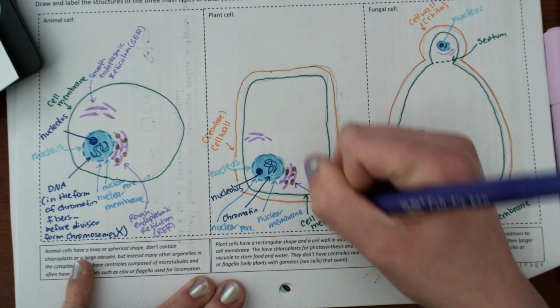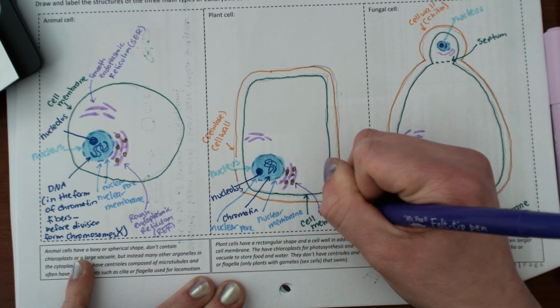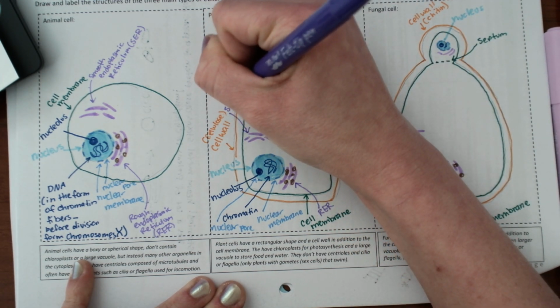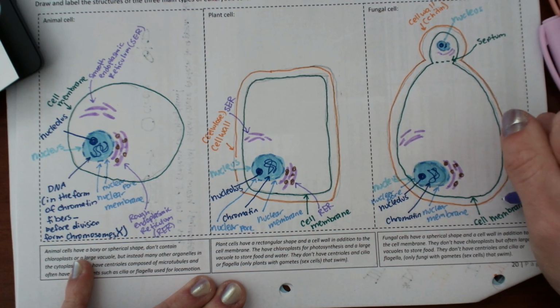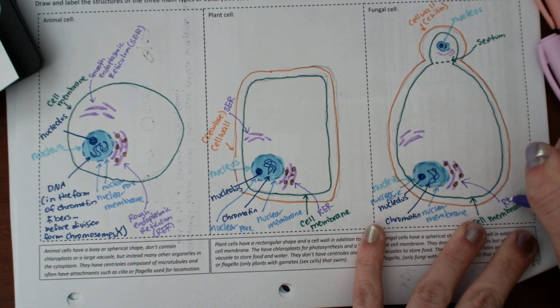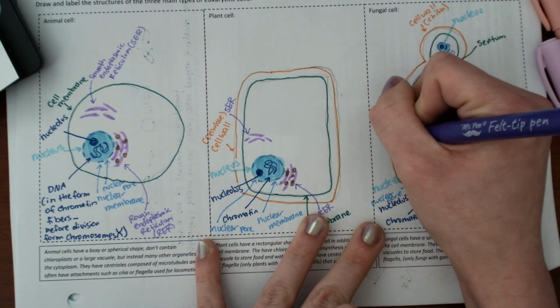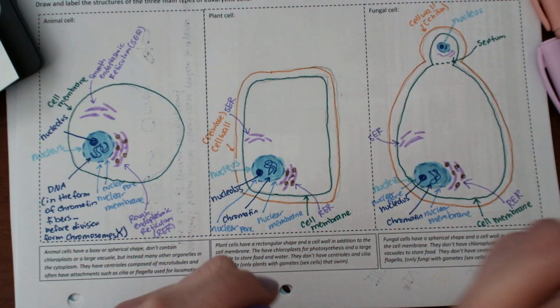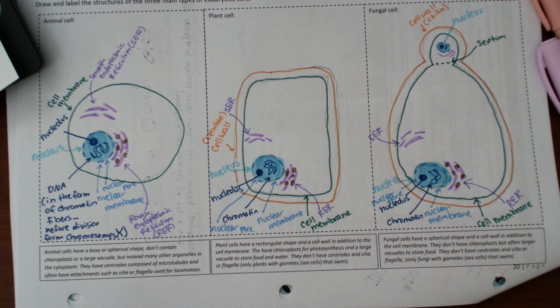Here's your RER. Here's your SER. Your RER, and your SER. Smooth ER does lipid synthesis, rough ER protein synthesis, hence the ribosomes.